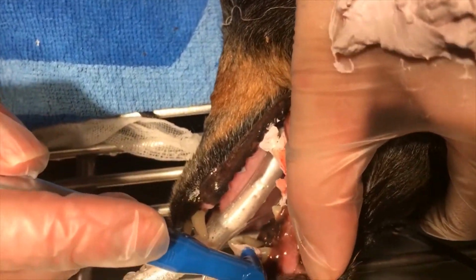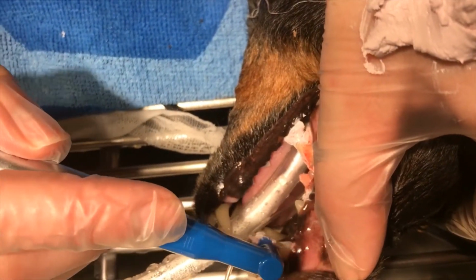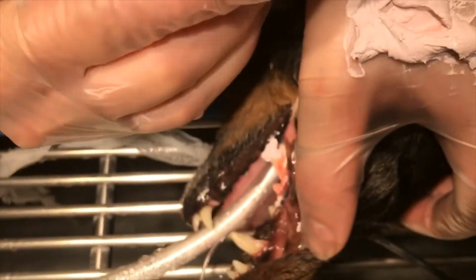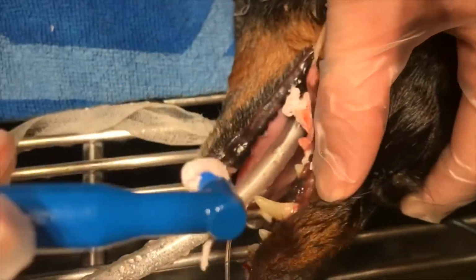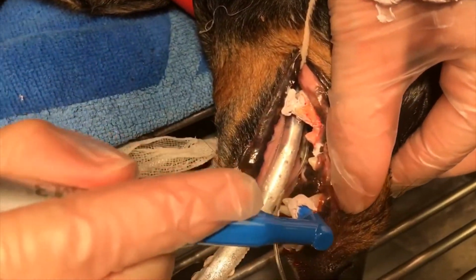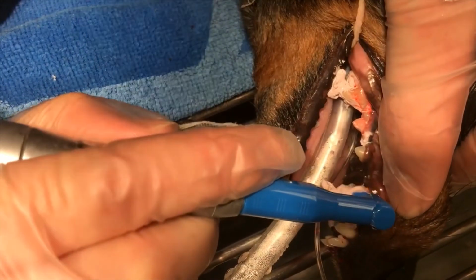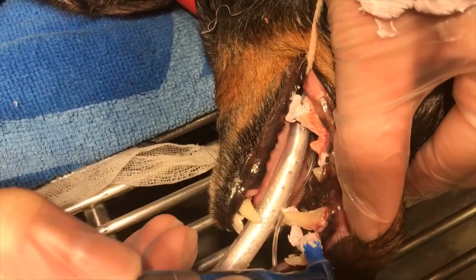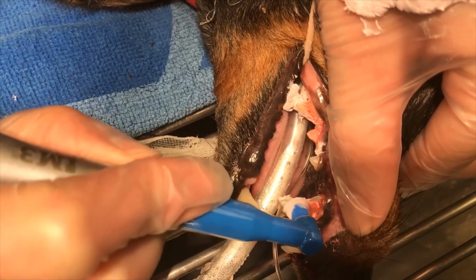The reason why you would apply prophy paste is that after you scale, you've made little microscopic crevices in the tooth that you want to smooth out. This is like sandpapering it down, making it smooth. That would help prevent plaque and tartar buildup as quickly as it would gather otherwise, as you were taking away those little crevices that they would grab onto and hold on.